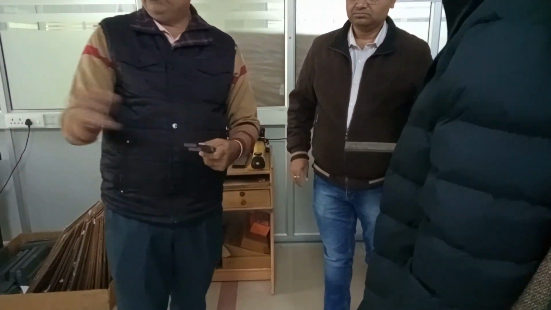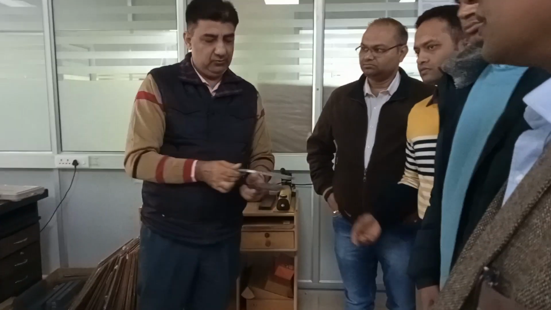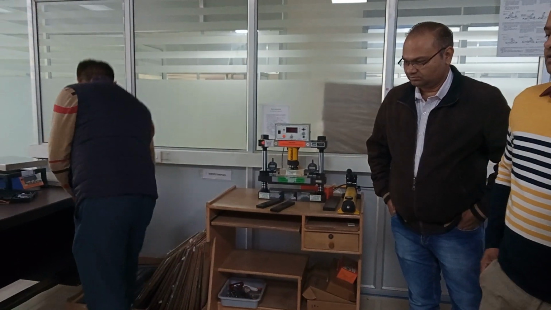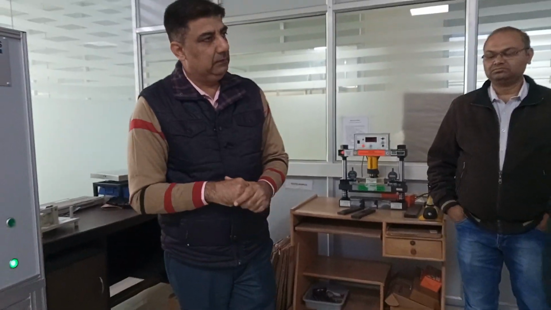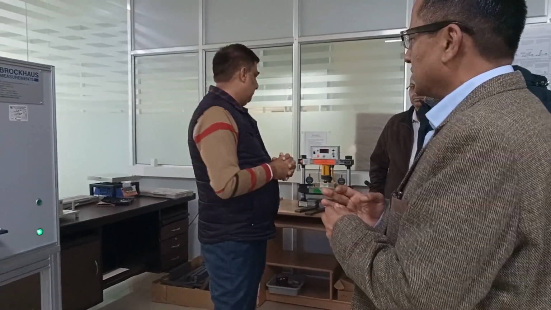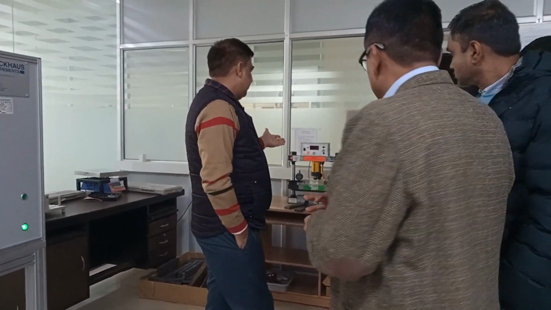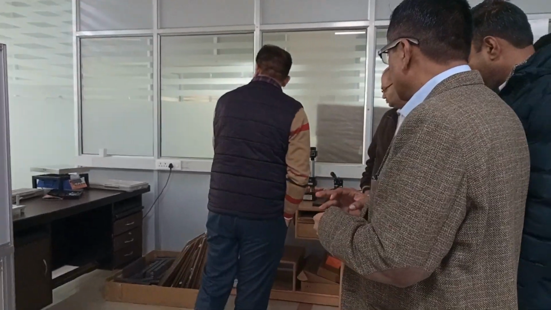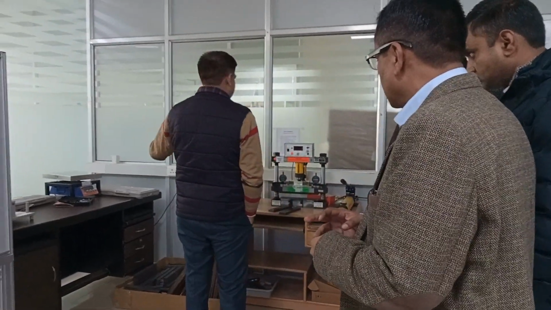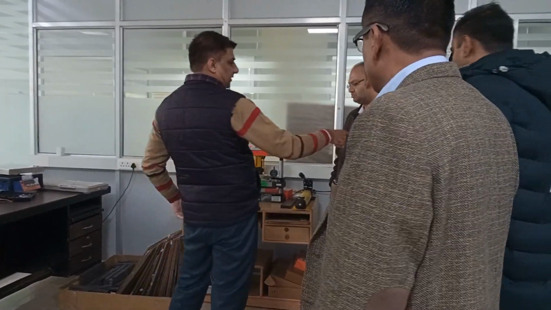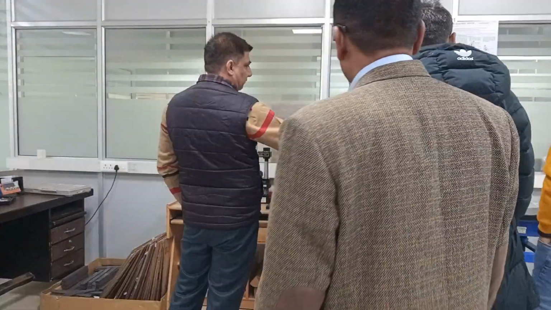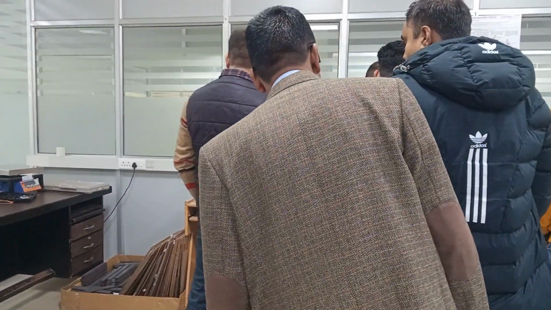This is our core loss apparatus. So we are checking the core loss parameters. Initially we have tested this sample and already readings are available with us, and we have now to find out how much core loss is available in the sample. This apparatus is for the stacking factor. This is for the dimensional check. We put up the strip on that and check the dimensions.